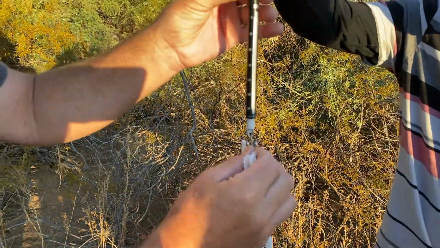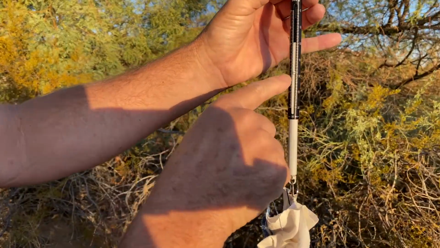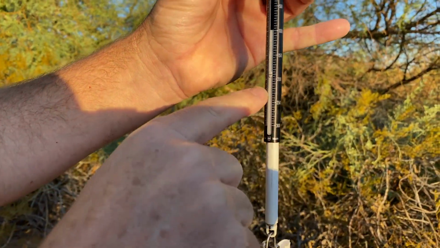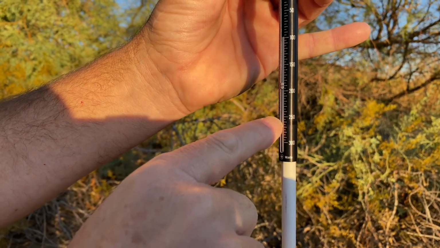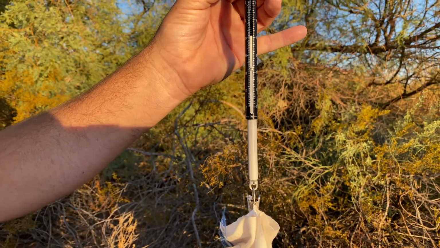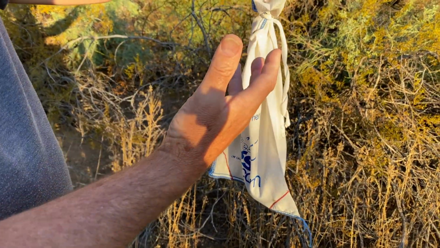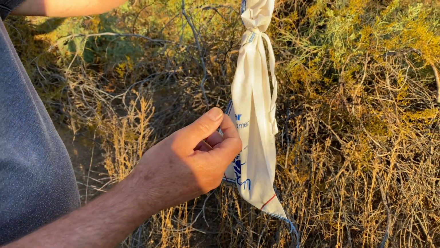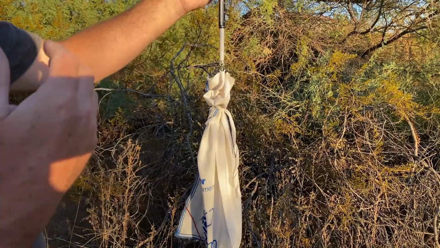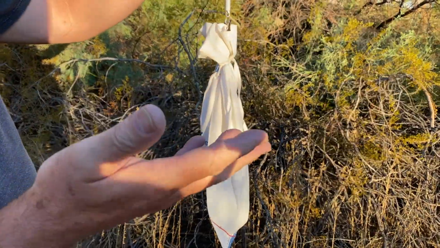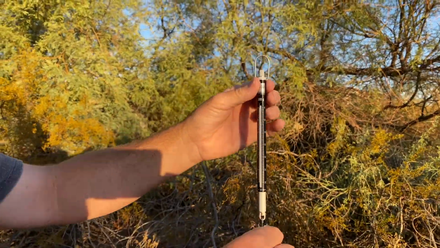Okay. So, mass of this animal is 190 grams, but that's the mass of the animal plus the mass of the bag. We've already weighed the bag, and the bag weighs 40 grams. So we're going to write down the mass of this animal on our data sheet as 190 grams. And then when we enter it in our notebook, when we get back to the lab, we'll subtract the mass of the bag. All right, good.